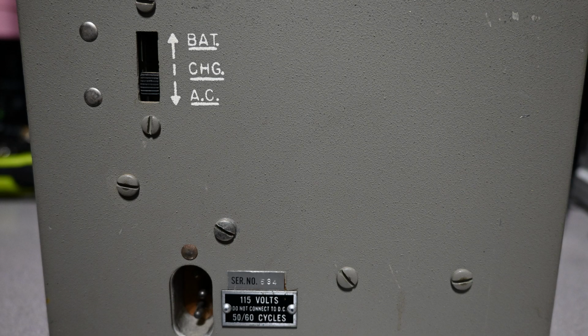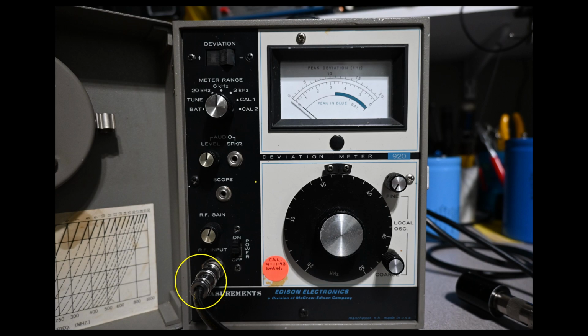And here in this image of the back, you can see our input for our AC power supply, and also the switch that allows us to select from the internal battery, recharging the internal battery, or the AC power supply. This connection is our RF signal input, which is a BNC female connector. The input is limited to 200 milliwatts, so don't make the mistake of direct connection to a transmitter.